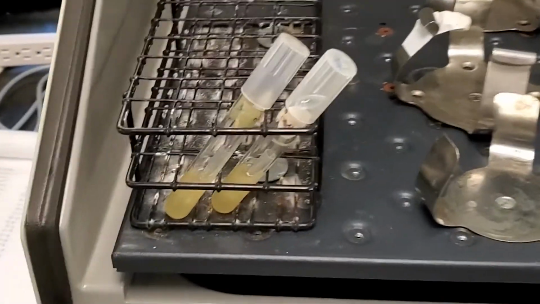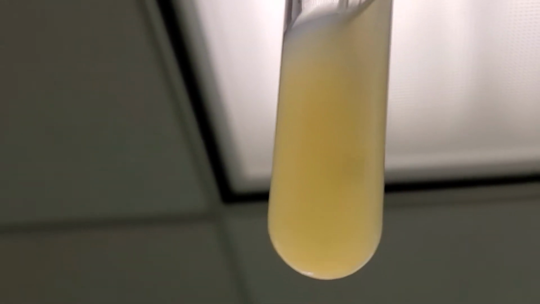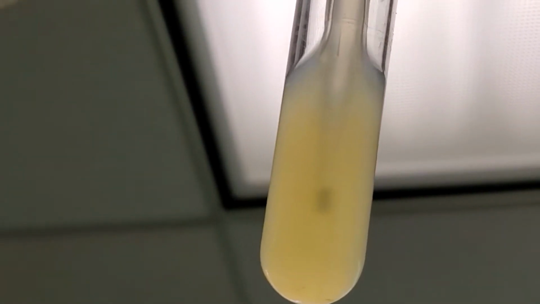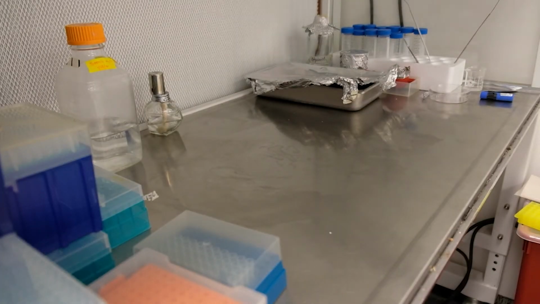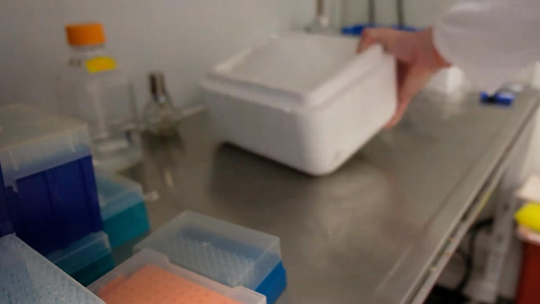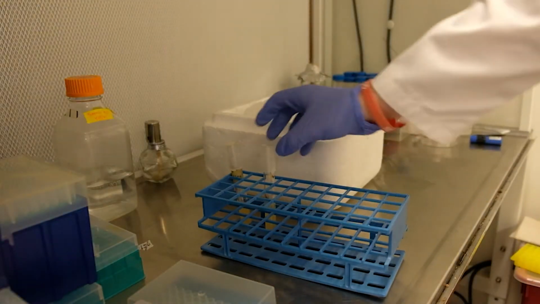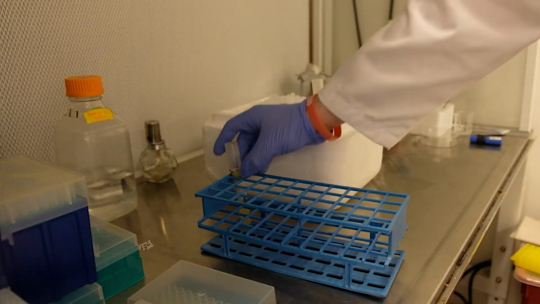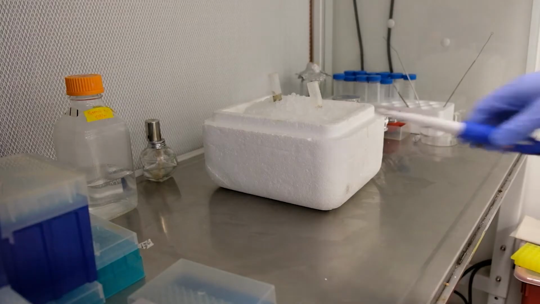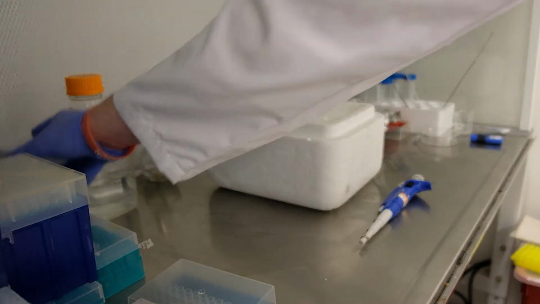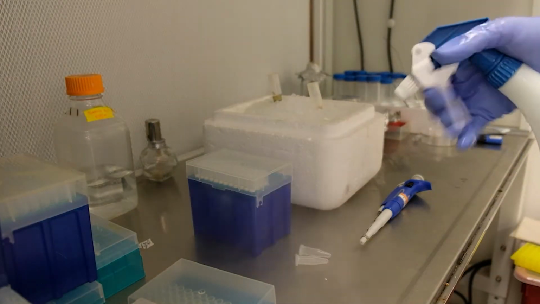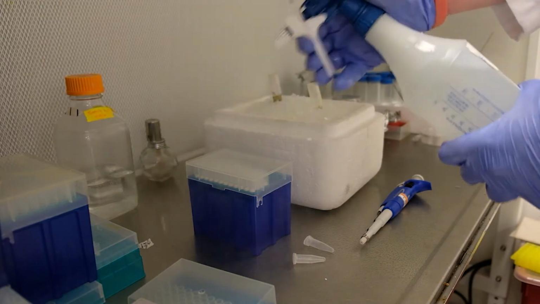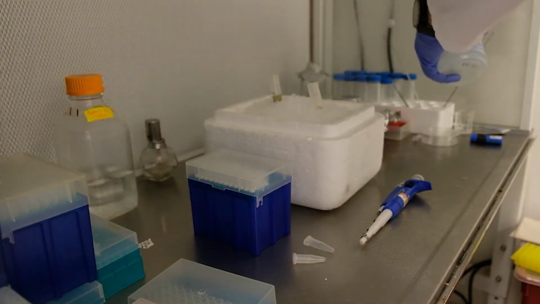Next day, the cultures should be visibly turbid. This means you're ready to start the next step. For this part, you're gonna need ice. Stick your cultures into it to keep them cold. Prepare your pipette and the corresponding tips, and 2 sterile microfuge tubes. Disinfect the area by generously spraying with 70% ethanol.